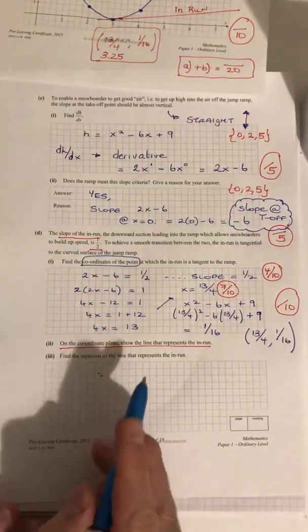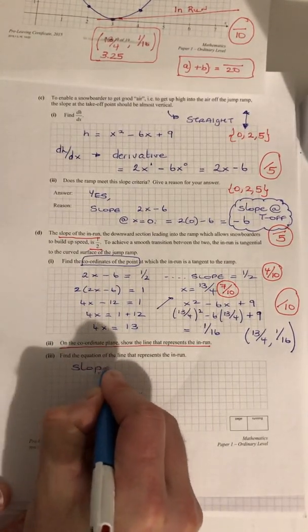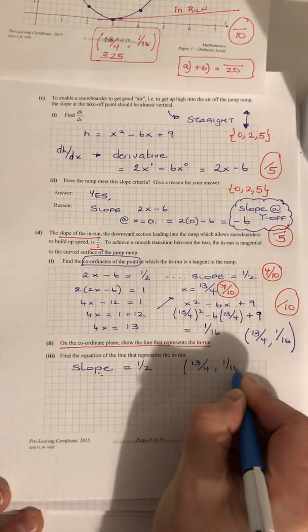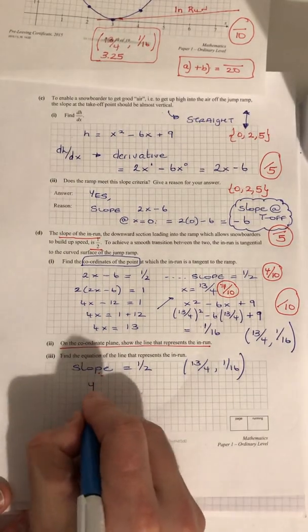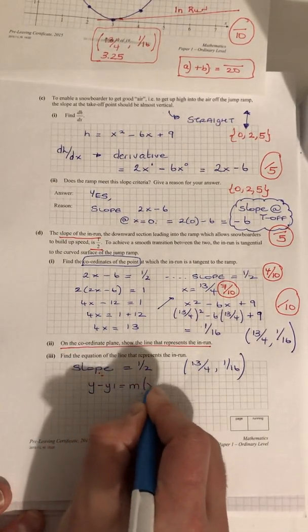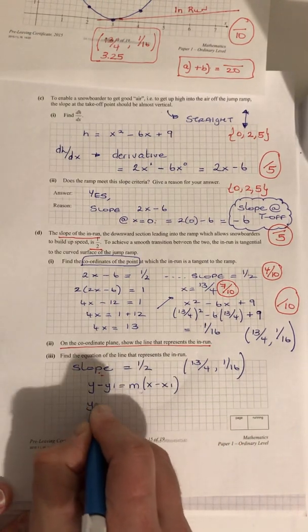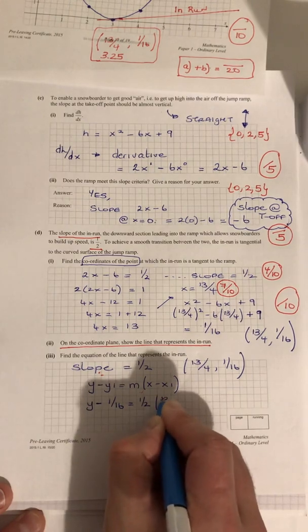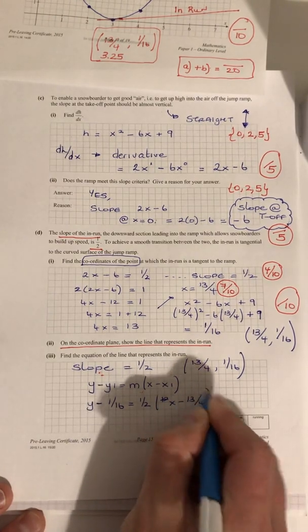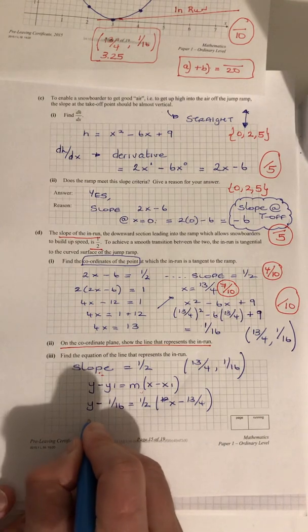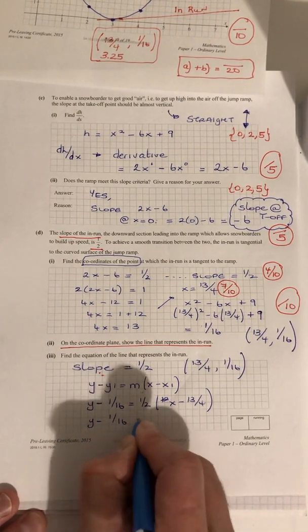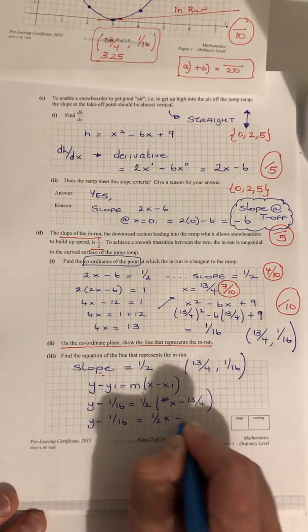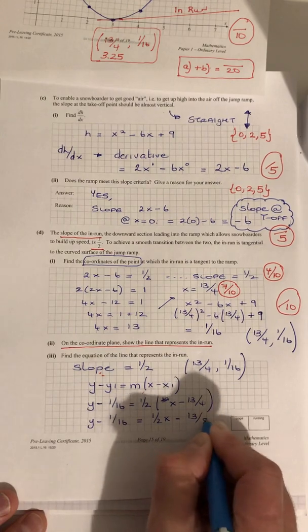Now find the equation of the line. We know that the slope is equal to a half, and we know the point. Now we can find the equation. So y minus 1 over 16 is equal to a half times x minus 13 over 4, which is y minus 1 over 16 is equal to a half x minus 13 over 8.